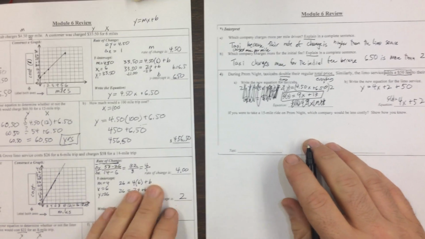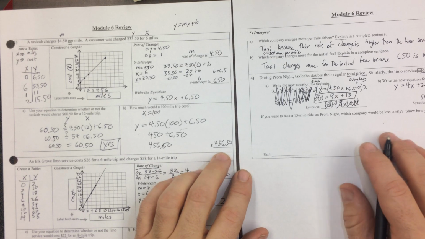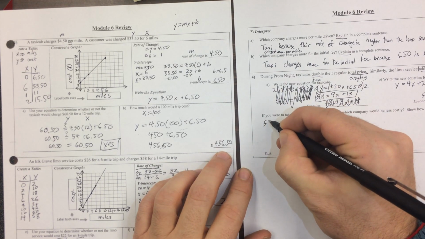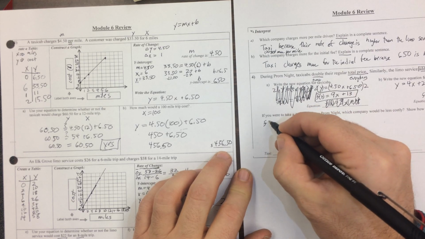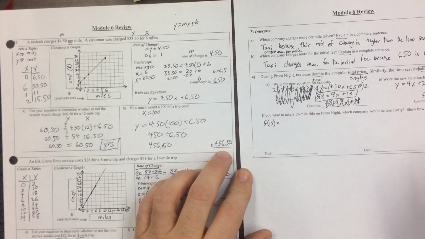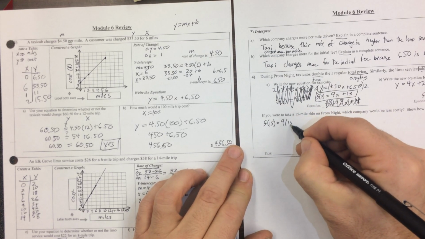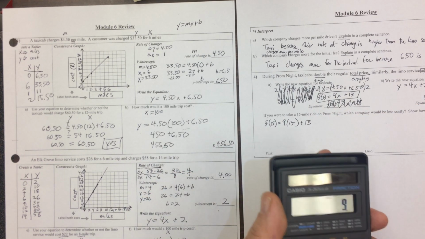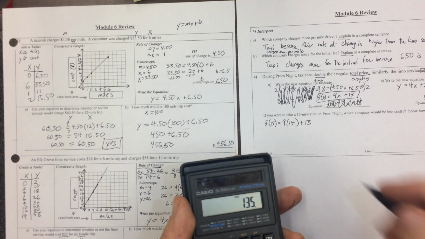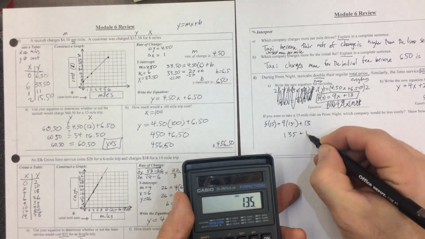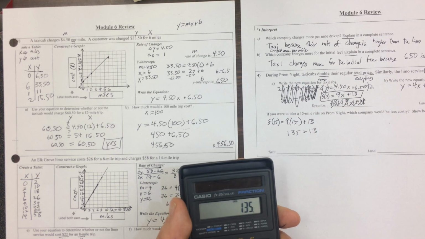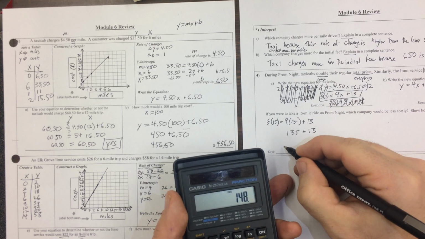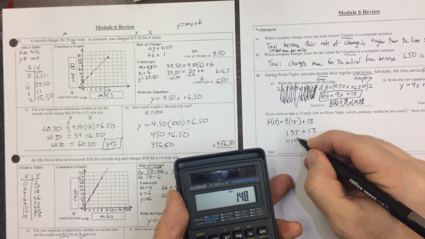So if you were taking a 15-mile ride on prom night, which company would be less costly? Show how you know. In other words, tell me what f of 15 would be. 9 times 15 plus 13. 9 times 15. So this is 135 plus 13. Plus 13 is 148.